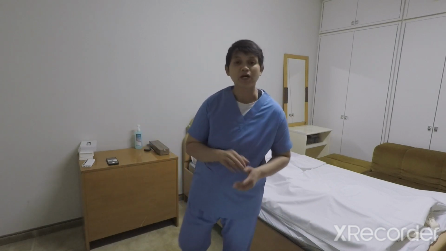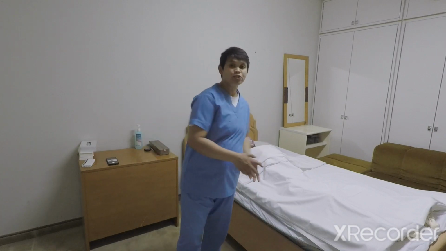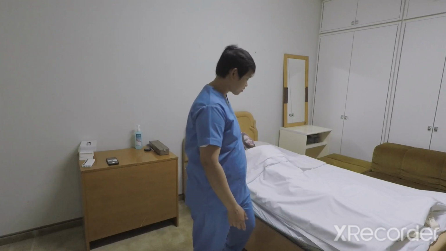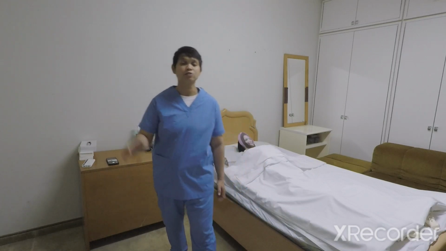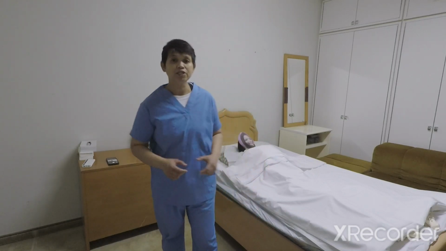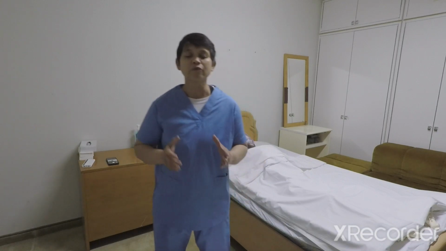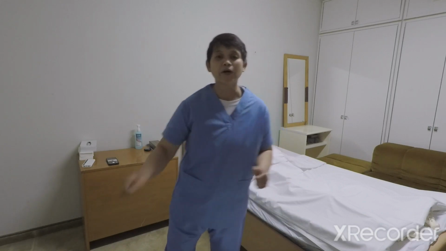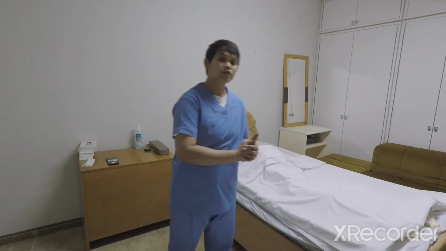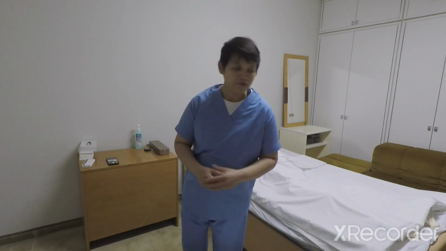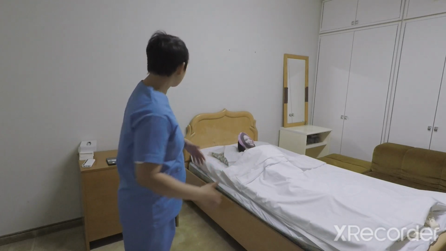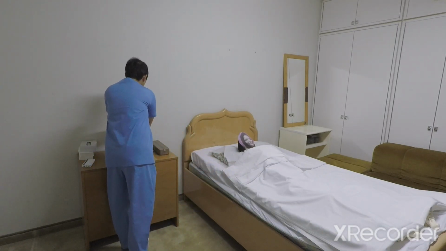Hi everyone, so today I will be demonstrating how to do transfers of a patient from bed to chair and chair to bed. Before we start transferring the patient, first, when we go inside the room, we should knock at the door. Okay? When you are already inside, before we approach the patient, we should do hand hygiene.